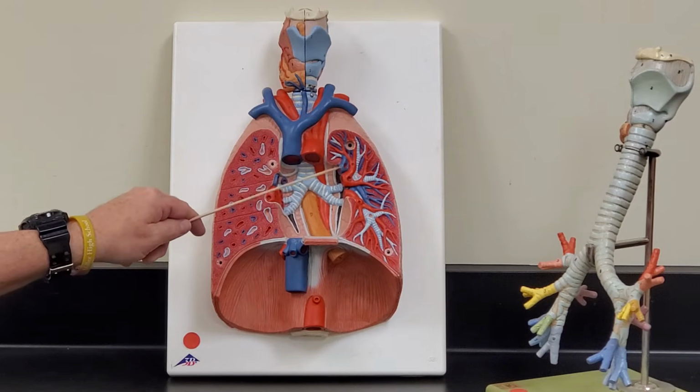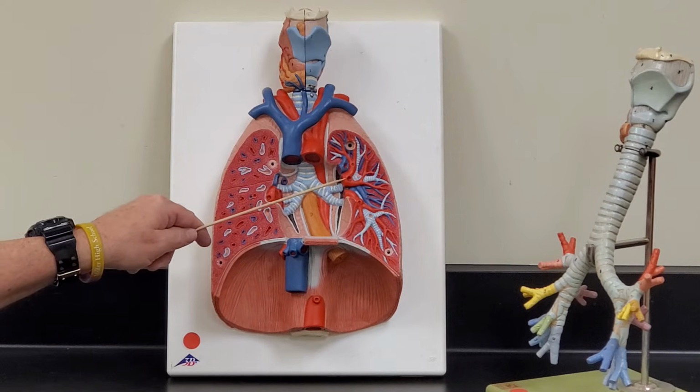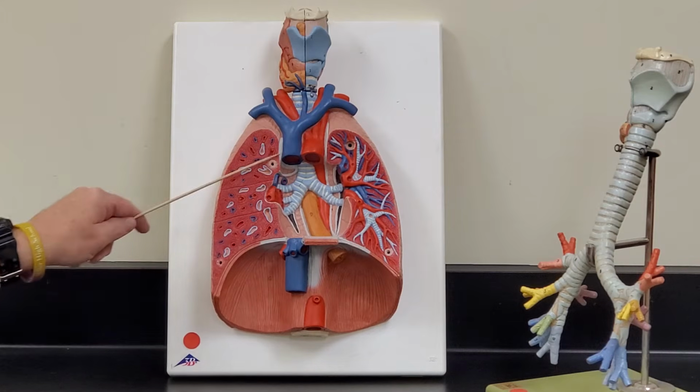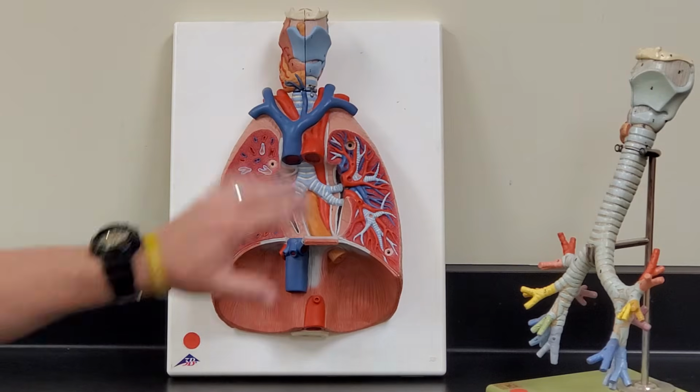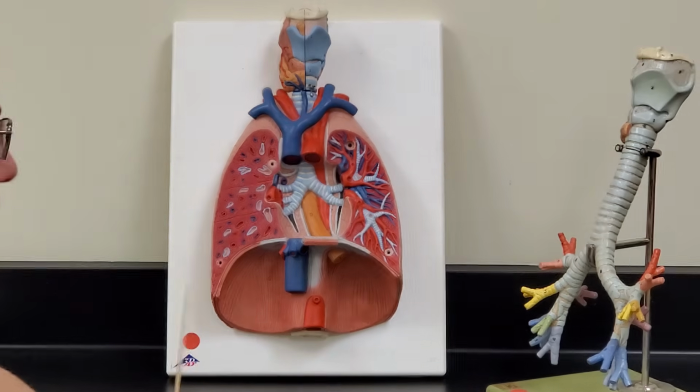You can see the pulmonary artery in blue here, the pulmonary vein in red, and how the blood goes into the lungs. We do the oxygen and gas exchange. So that covers most of this model that I want. Oh, one other thing I forgot to show you.